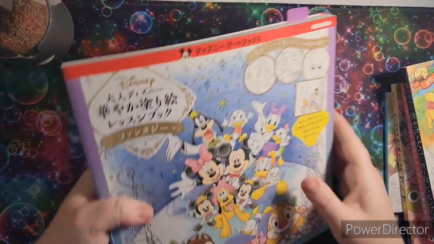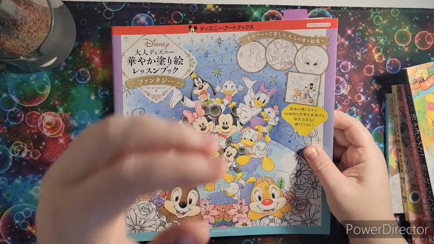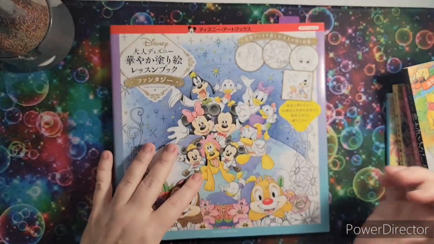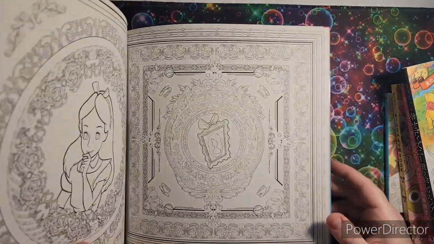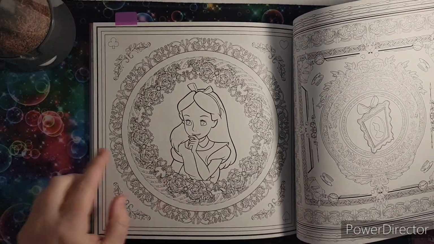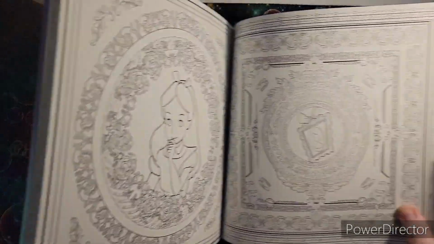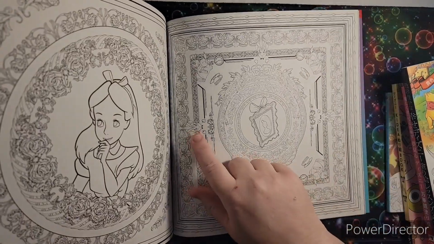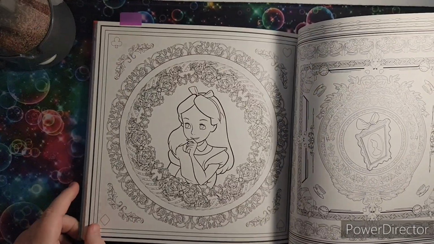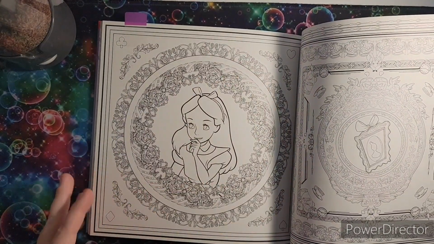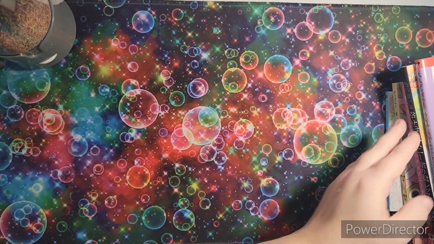I noticed in the Disney books, it's like every Disney book I had at least one Alice page. This one is the fantasy book, and it's by the same artist. And there's this one. So there's Alice, and then we've got this really intricate border around her. I think this is supposed to be an Alice page too, because I see her here and here. I don't think I'd ever color this one. It's just too busy. But I wouldn't mind coloring this and maybe doing some kind of basing. So there's those.